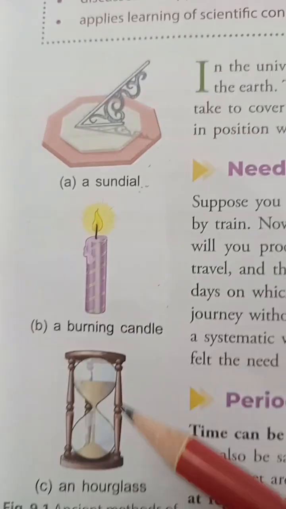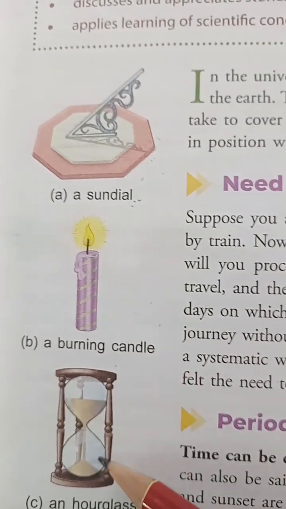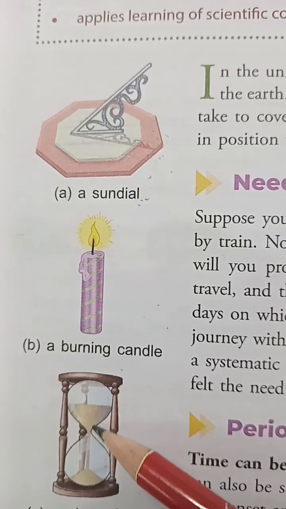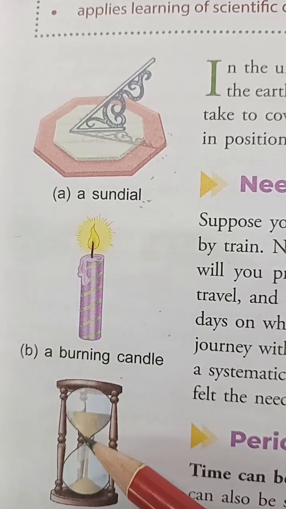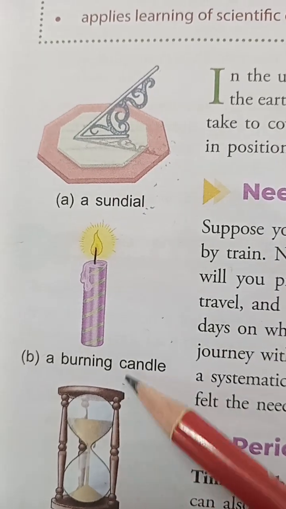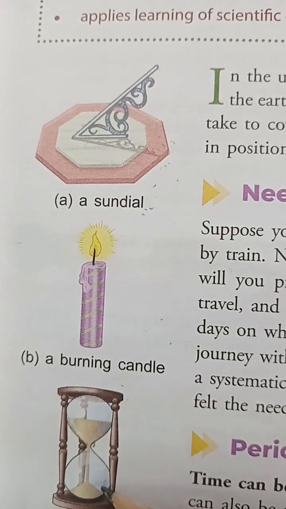So look at this picture. Yes, there are two glass bulbs connected with a small glass tube. So you can turn it upside down whenever you need it to measure the time.